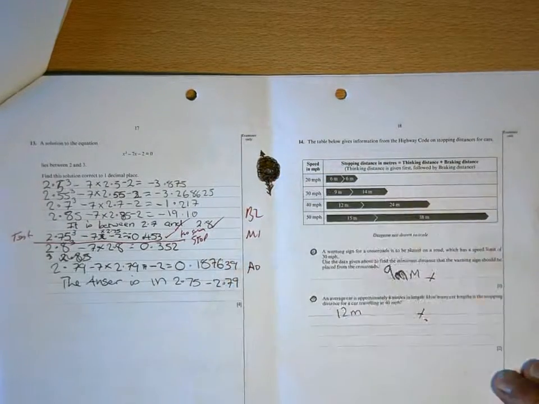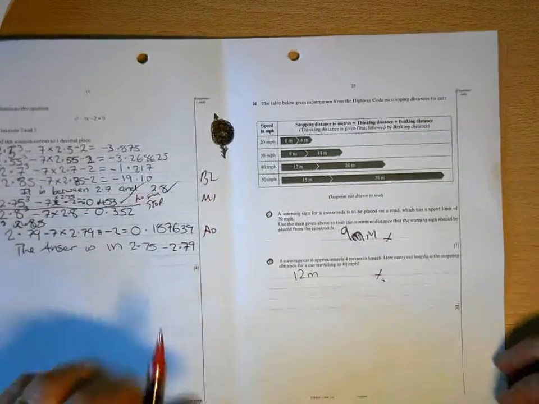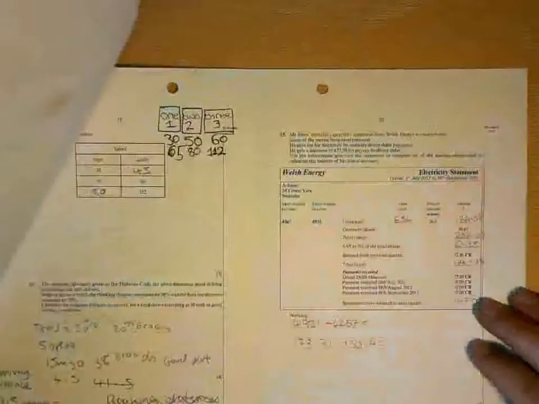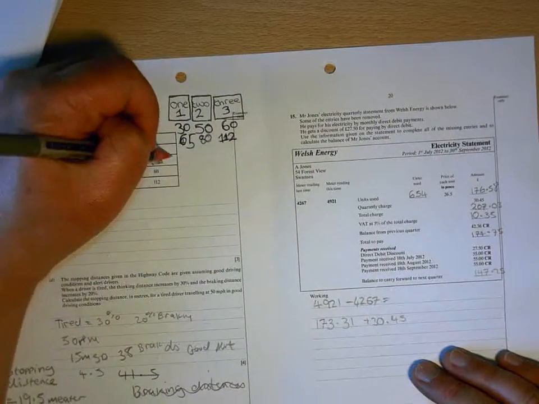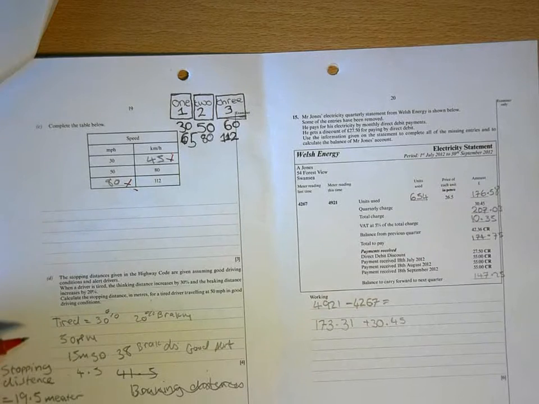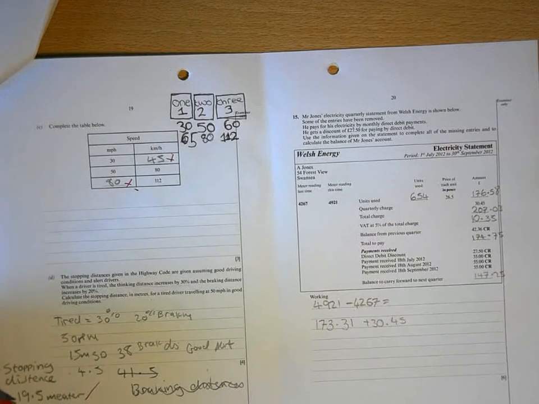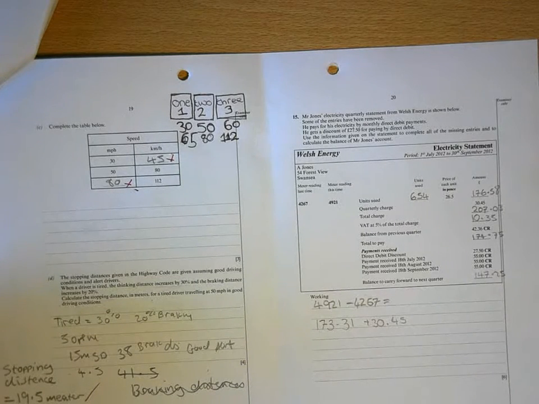These are wrong, so again this is a question. It's worth watching me explain this in my video solution, and the same goes there and here. $19.5 is correct, 45.6 is correct.